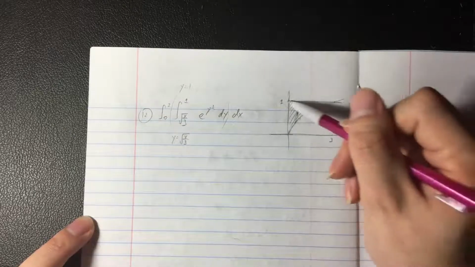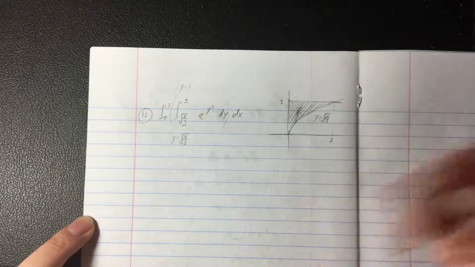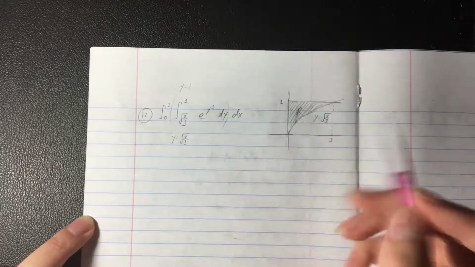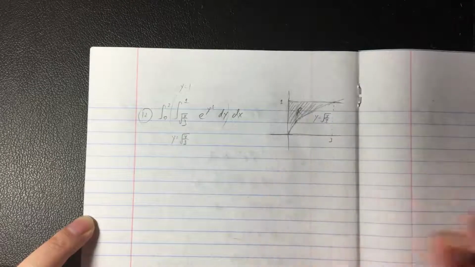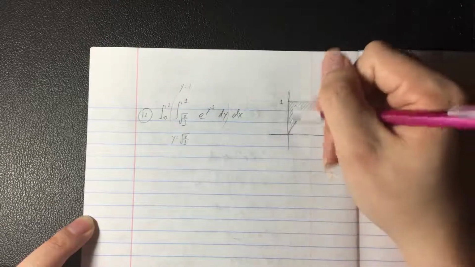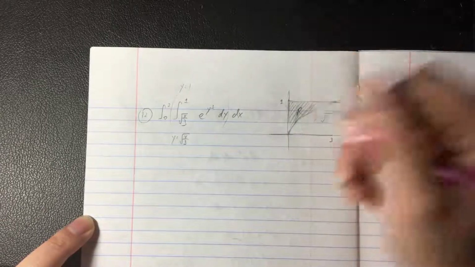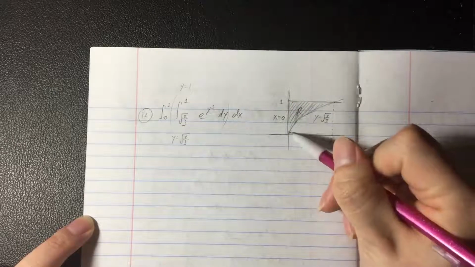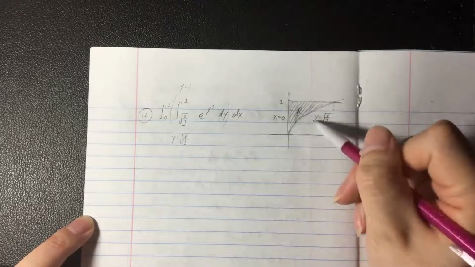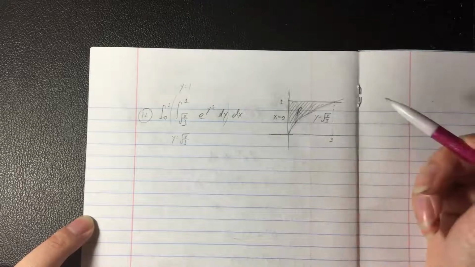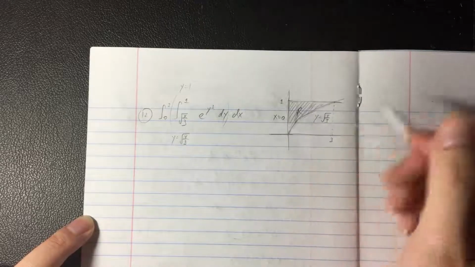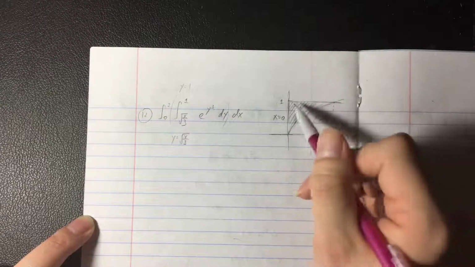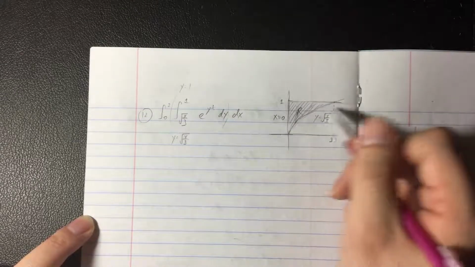That's the lower curve, that's the upper curve. If we try to reverse the order, we need to integrate from left to right. So the left side curve is this vertical line here. That's x equal to 0. This is the right side curve, y equal to radical x over 3. If we integrate from left to right, we must write x in terms of y.